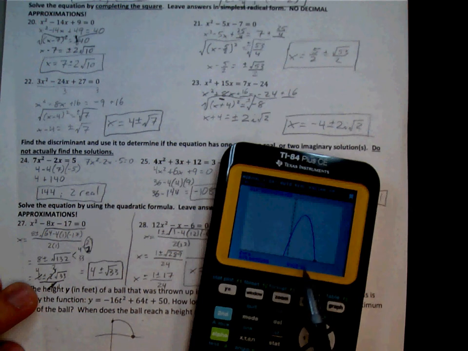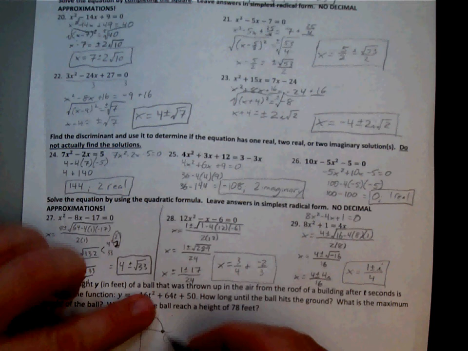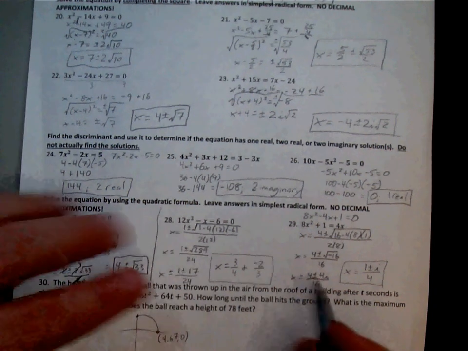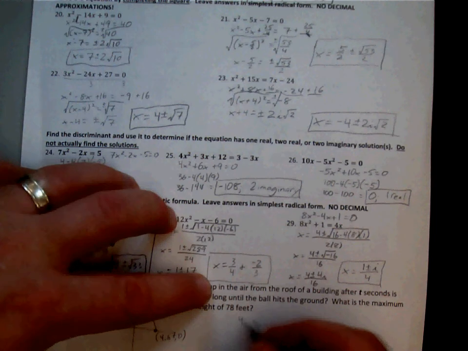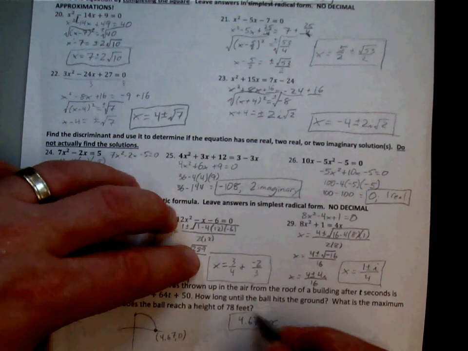So 1e to the negative 11, that's scientific notation for basically 0. Out over here I get 4.67 basically. So how long until it hits the ground? So about 4.67 seconds, because the x-axis was our time.